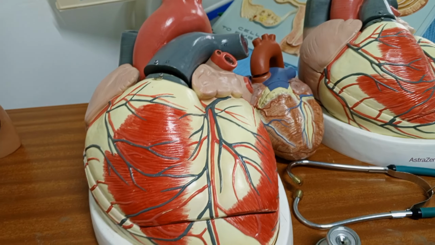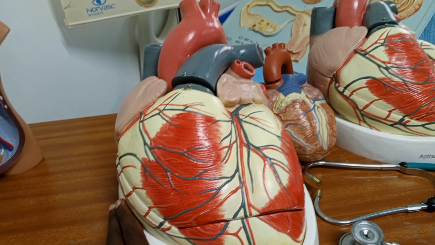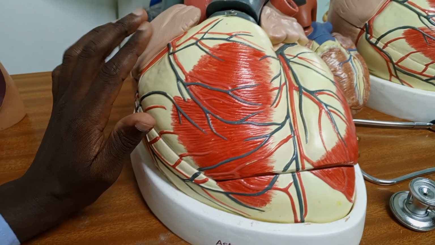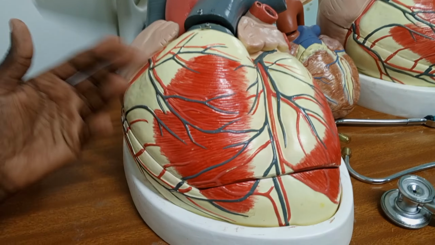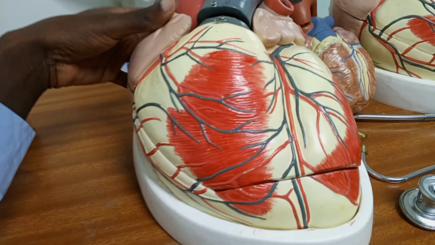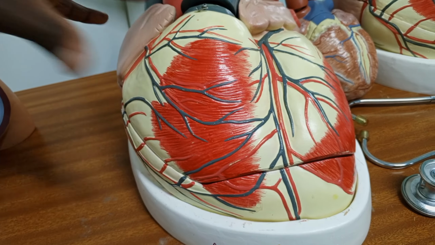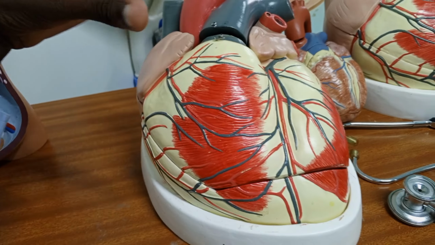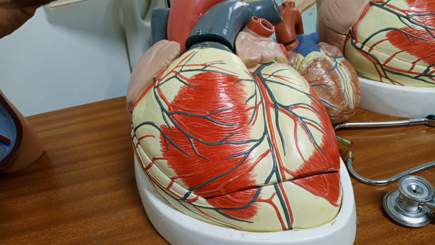So the cardiac cycle usually occurs in 3 stages. So we have the stages of the cardiac cycle. The cardiac cycle is a series of events which occur when the heart acts as a pump. During the heartbeat, the heart contracts, then relaxes. So we call it the cardiac cycle, when the heart beats and relaxes.